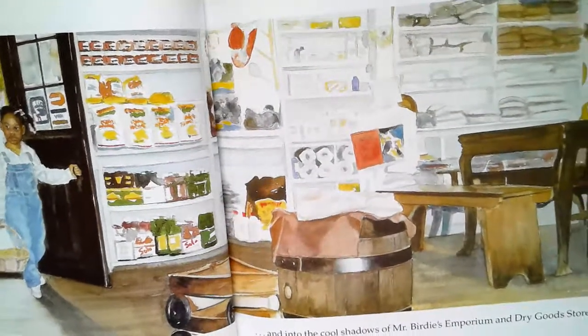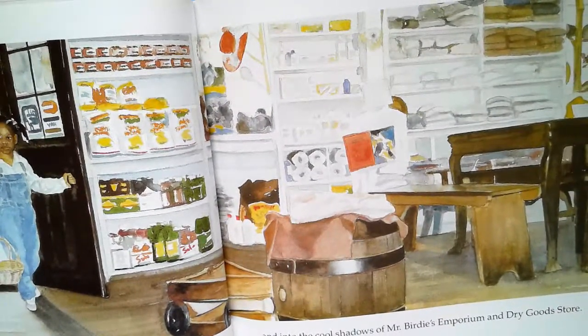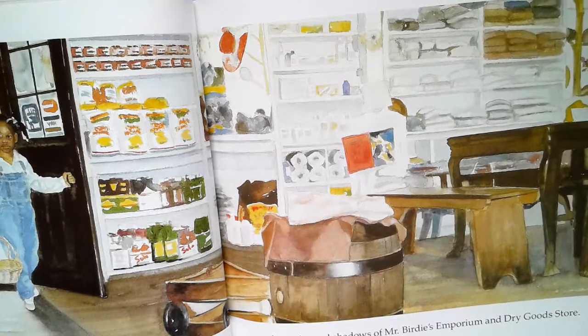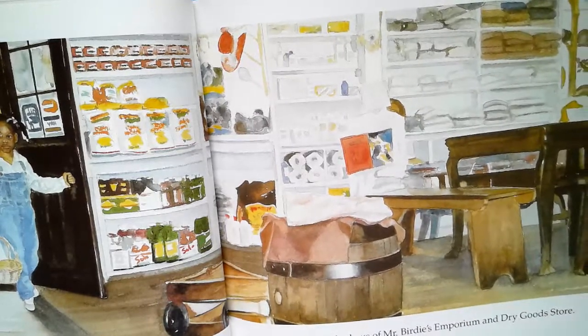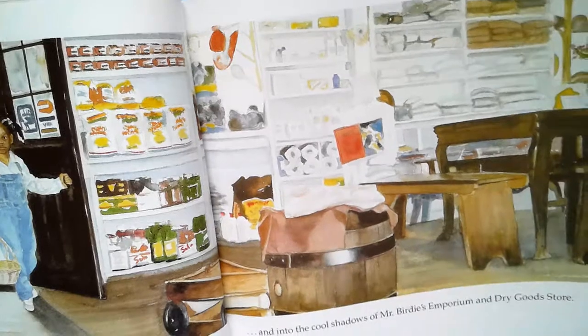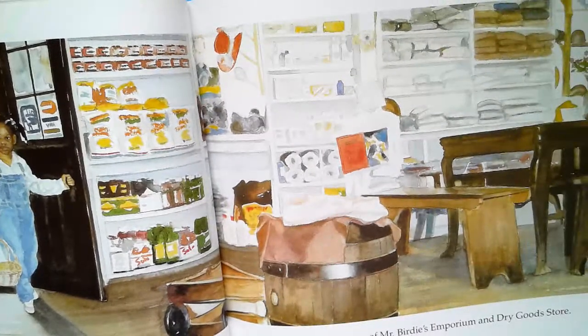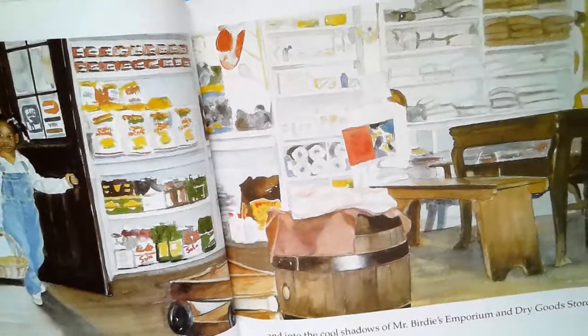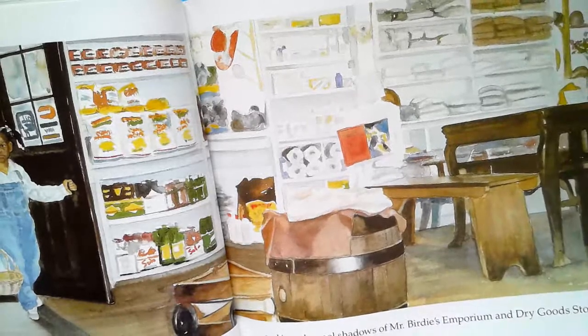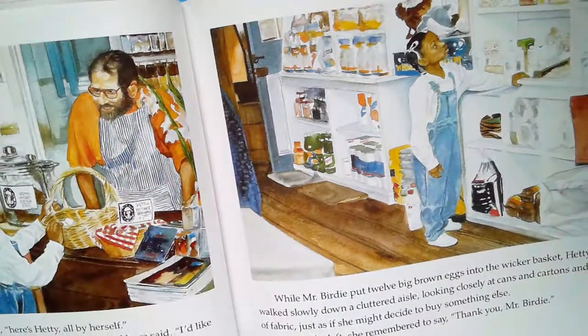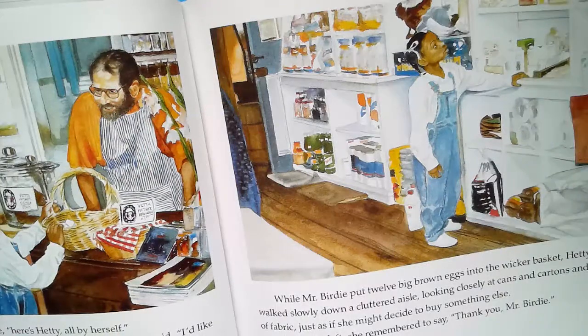So that tells us not only does this story take place in a rural area, but it probably took place in the past. We don't have too many of these dry goods stores left here in Colorado or in this country at all. So not only does it take place in the country, but in the country in the past.